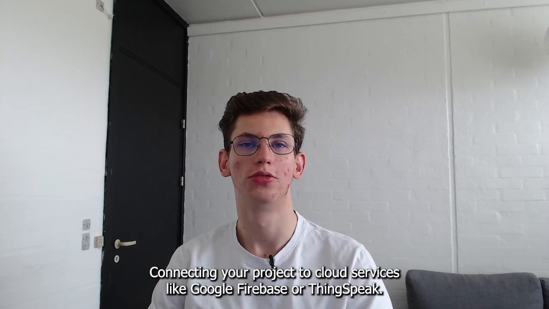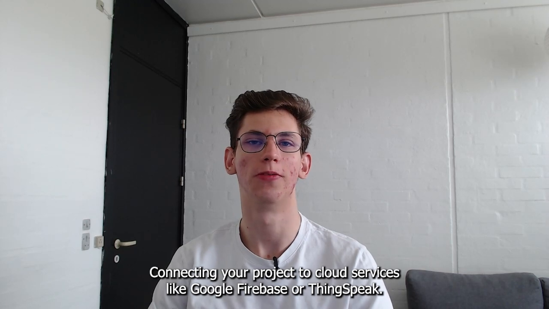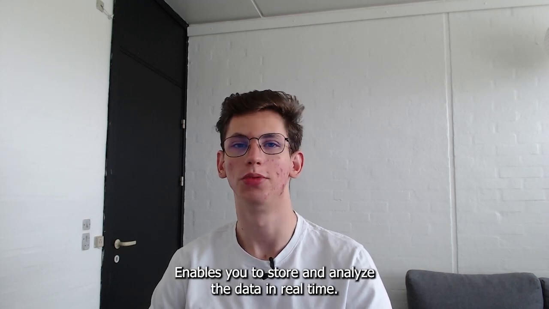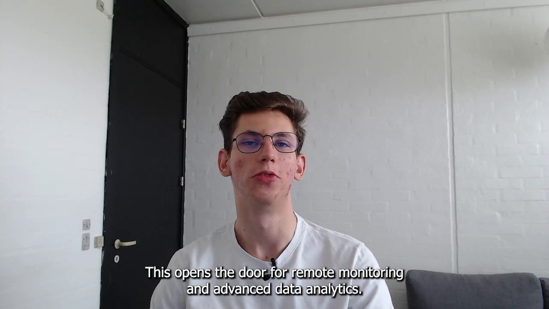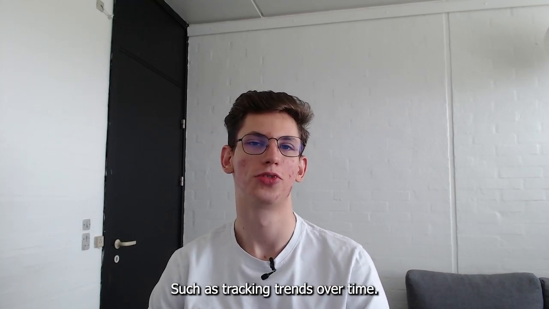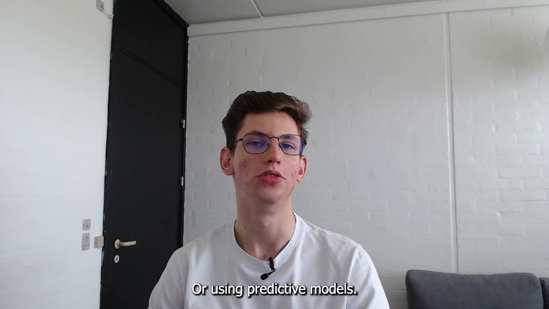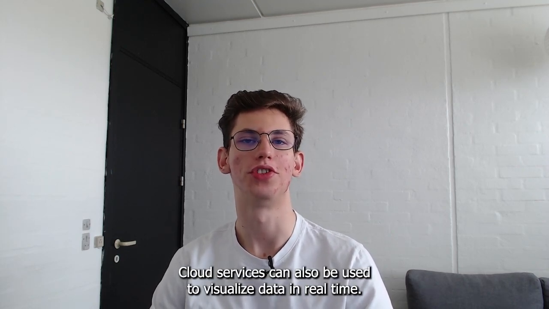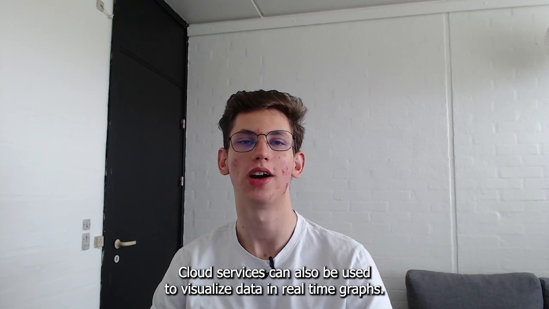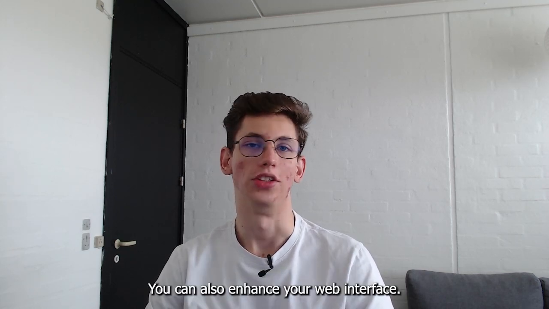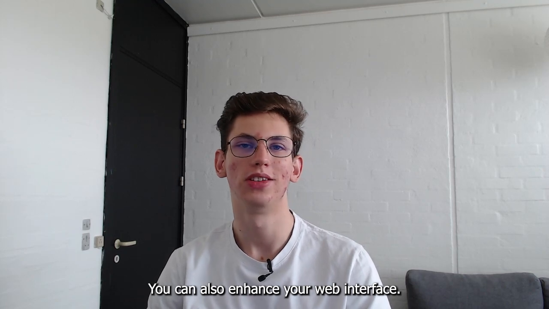Connecting your project to cloud services like Google Firebase or ThingSpeak enables you to store and analyze the data in real time. This opens the door for remote monitoring and advanced data analytics, such as tracking trends over time or using predictive models. Cloud services can also be used to visualize data in real-time graphs, making it easier to interpret and share your findings.